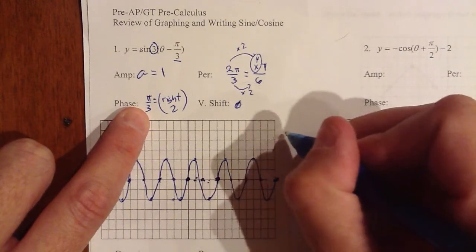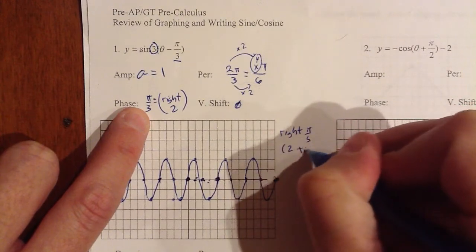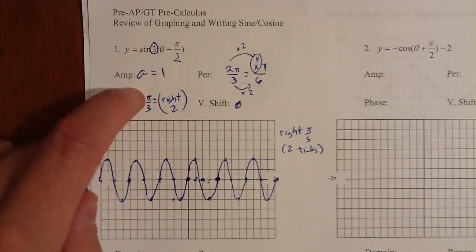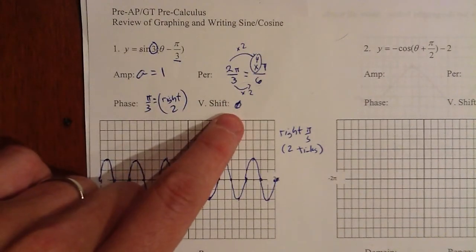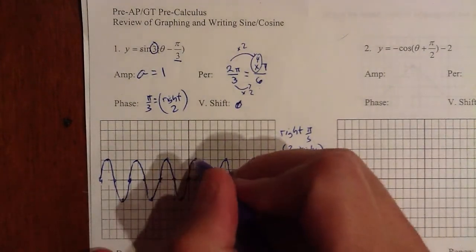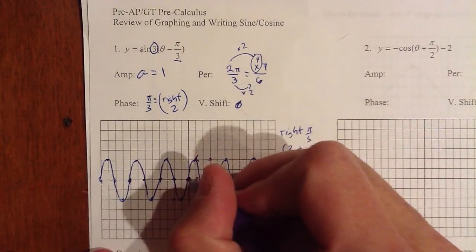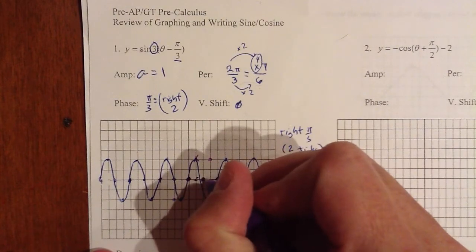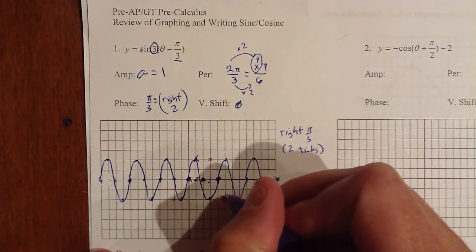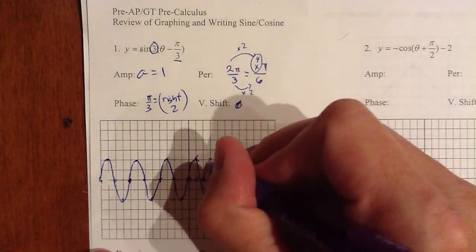C goes first because it's on the inside, and this tells me to go right, again, pi over 3, or 2 ticks. 2 little tick marks. The amplitude is 1, that's not going to affect our graph at all, and there is no vertical shift, so we're okay. So all we have to do is take each point and move it to the right 2 places. 1, 2. I'm going to do mine in purple. 1, 2. 1, 2. 1, 2, and we get our graph.